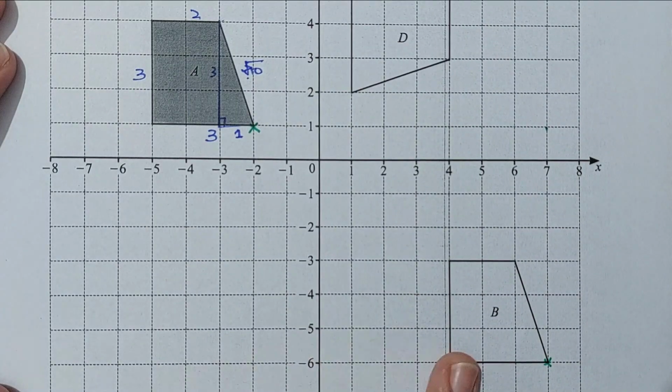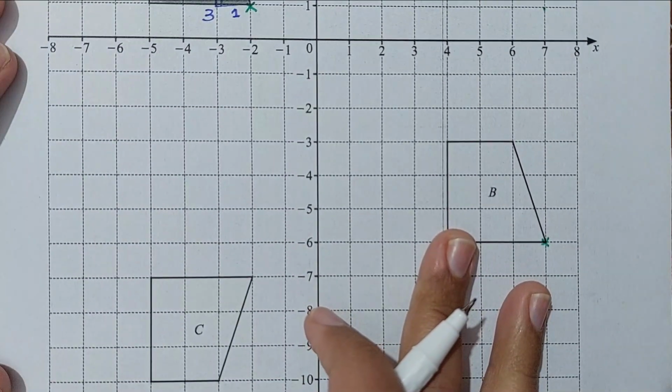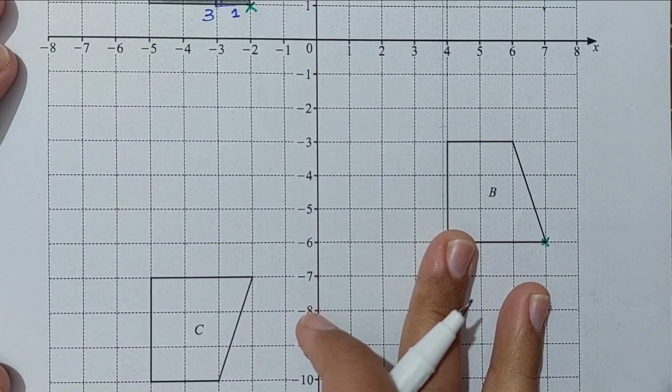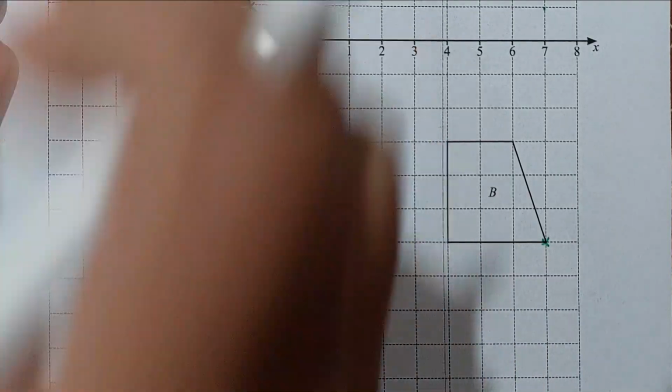Okay, you can see the A and the C. I guess it's a reflection, yeah, because it is totally reflected.